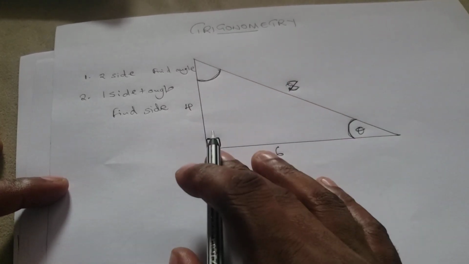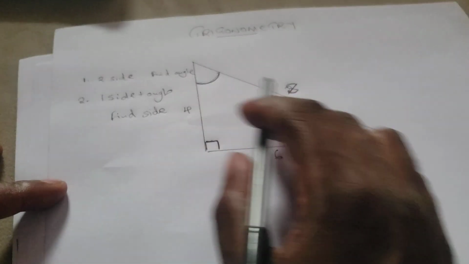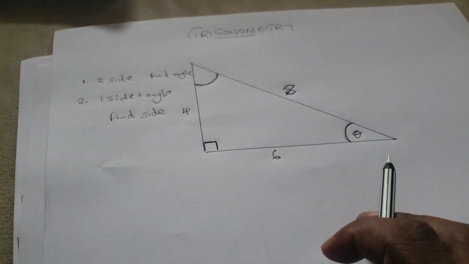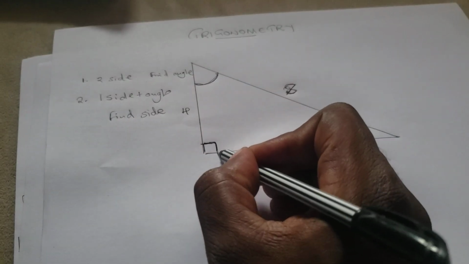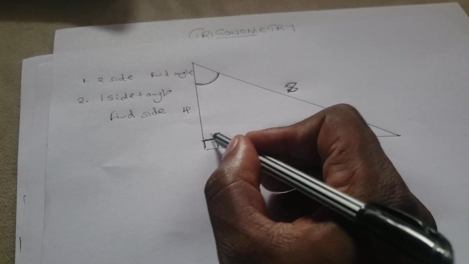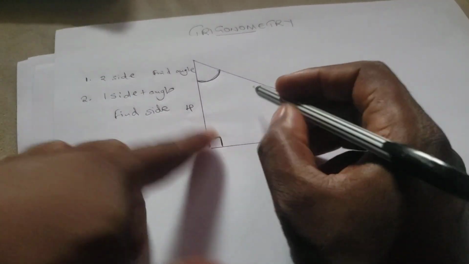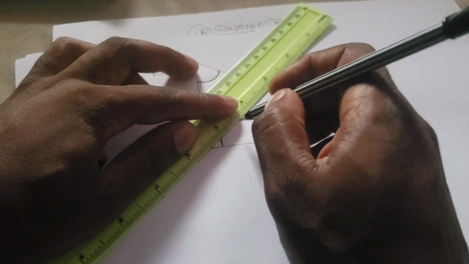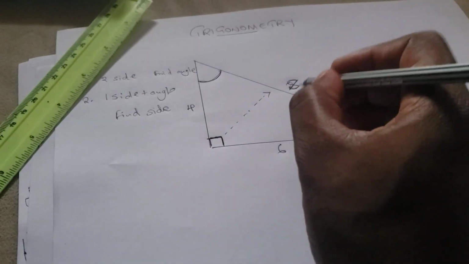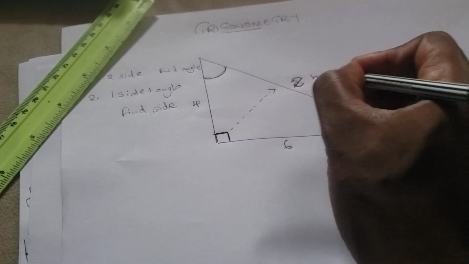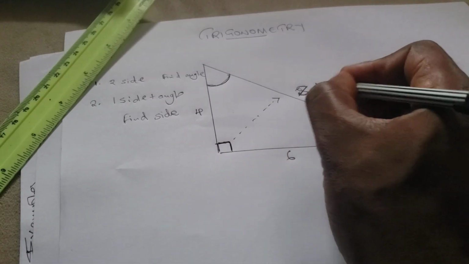And this is the right-angled triangle. You need to understand that these sides have special names depending on the angle in question. So we have this 90 degrees. The opposite side of this angle is this. And we call this our hypotenuse because of that 90 degrees. Let me use a capital H, our hypotenuse.